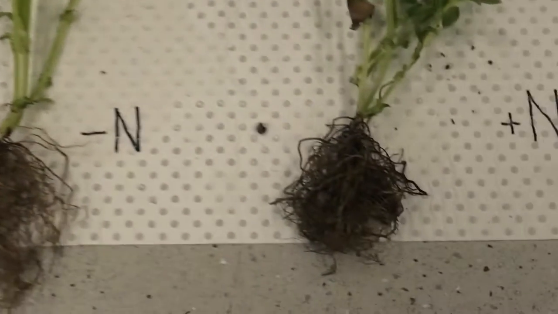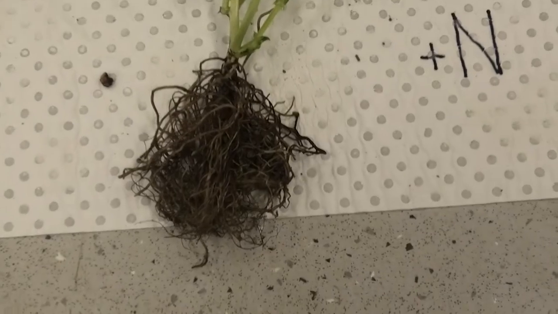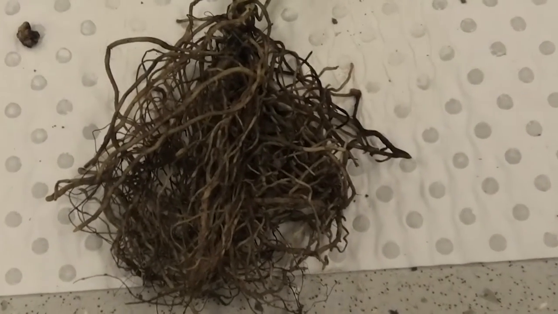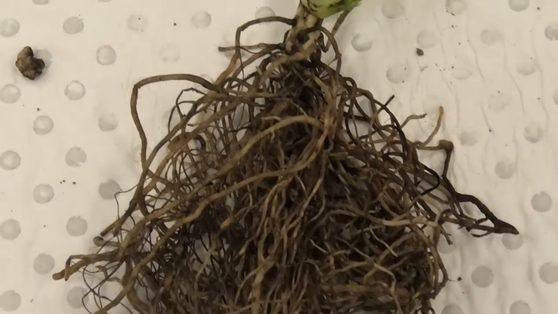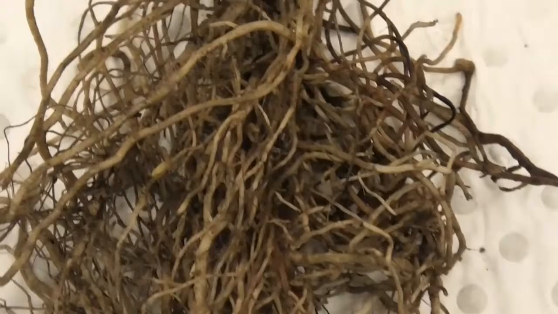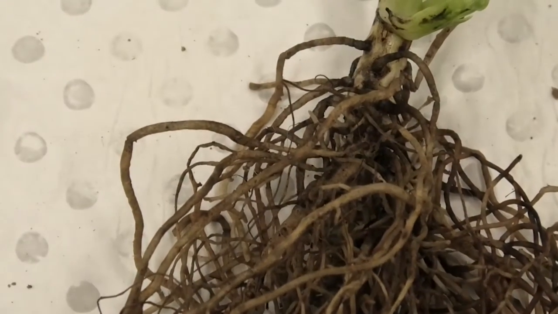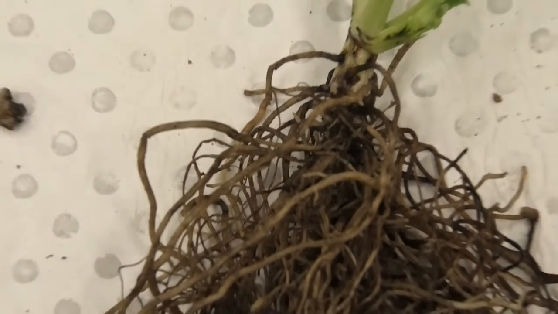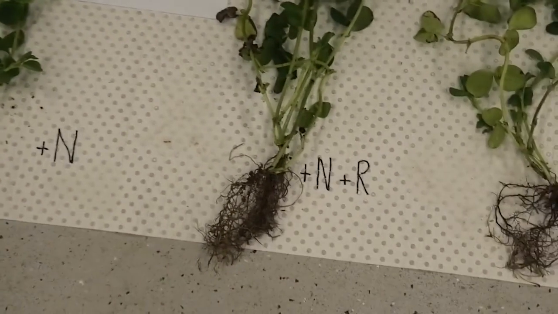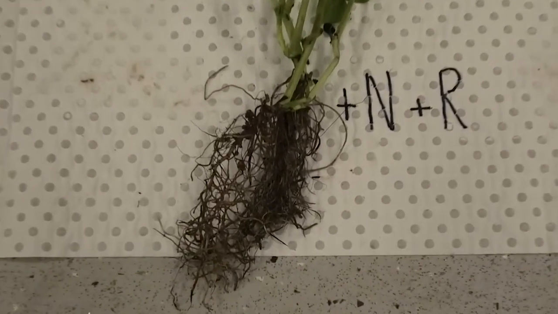We move over to the plus nitrogen treatment. We've got a bigger density of roots here with added nitrogen, but again, no nodulation, no nodules inside here. Okay, let's see what's happening. Well, we've added rhizobia, but we've also got nitrogen.